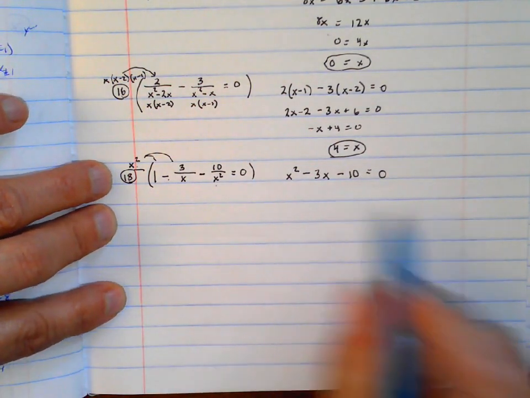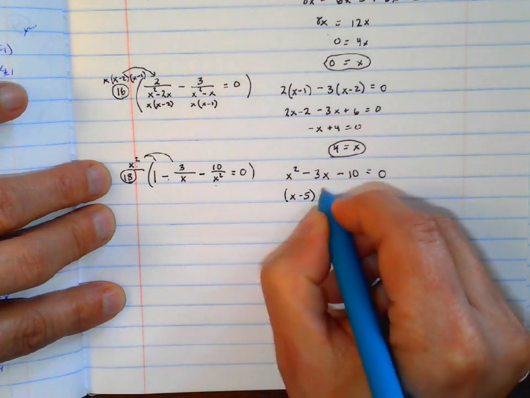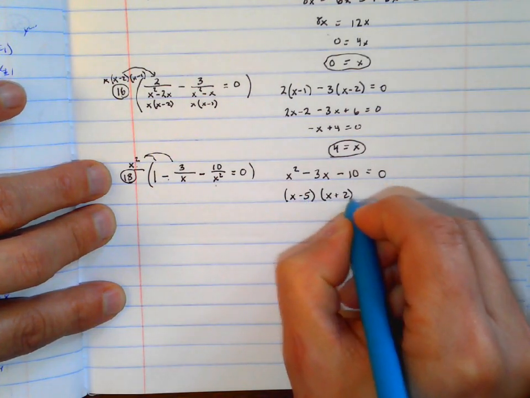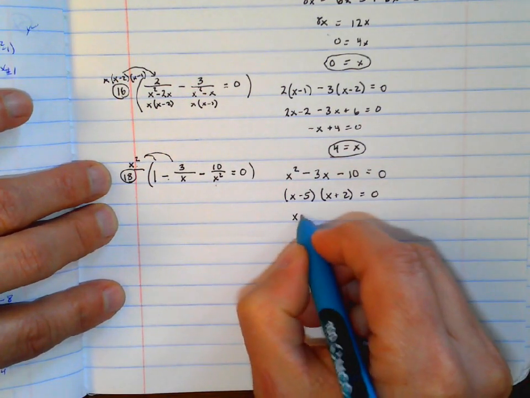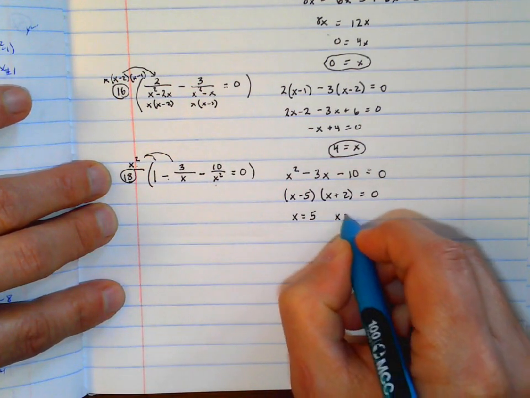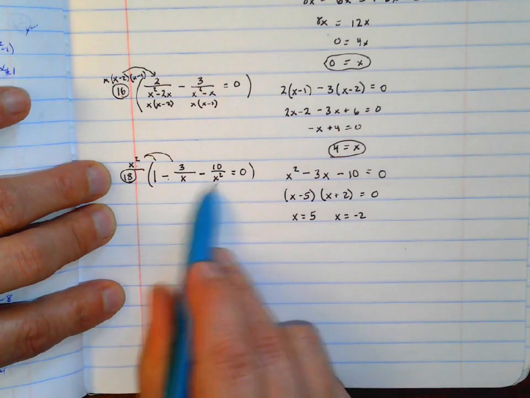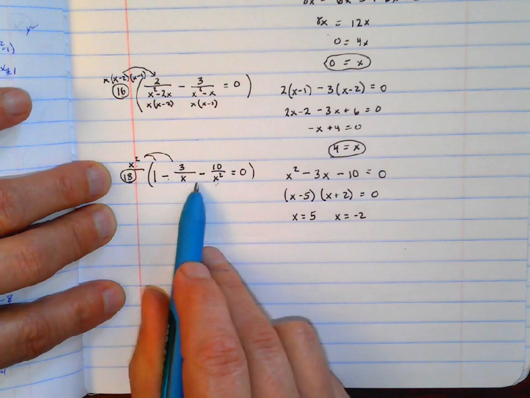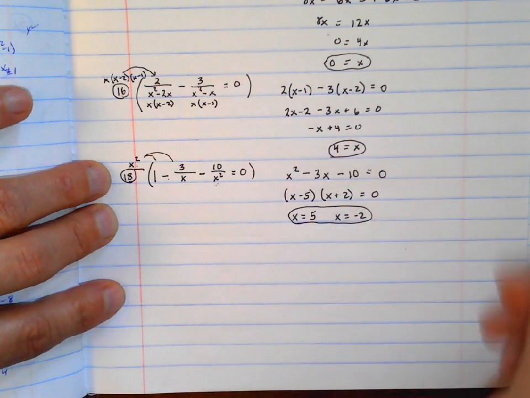So this time I have a quadratic to solve, so I can solve by factoring. Or you could use completing the square or quadratic formula or another method, and you get x is equal to 5 and x equals negative 2. Check and make sure. Yep, they both work. The only number that would not work is 0. So we got these two answers that will work.